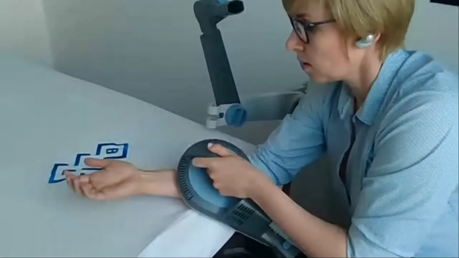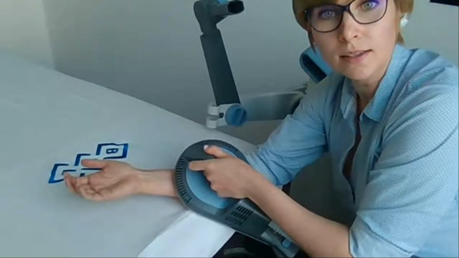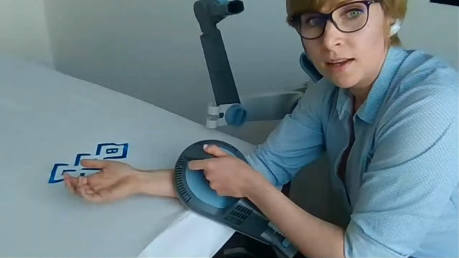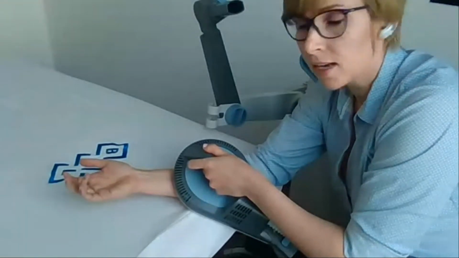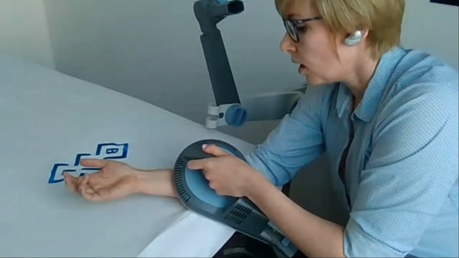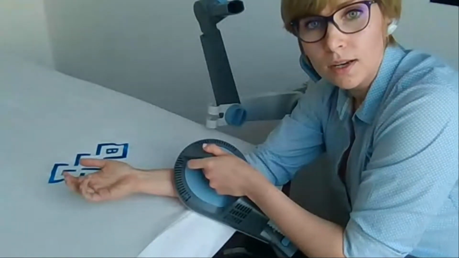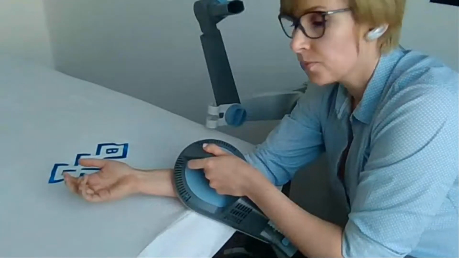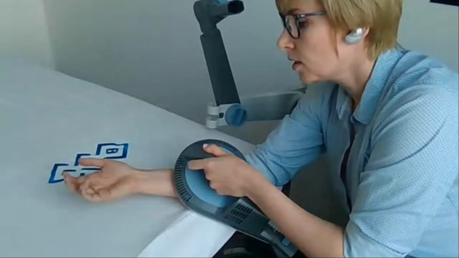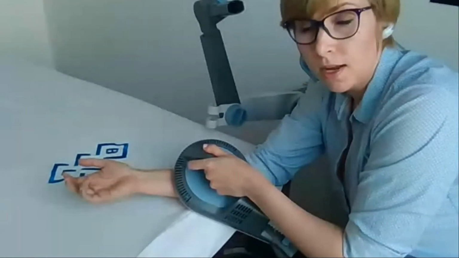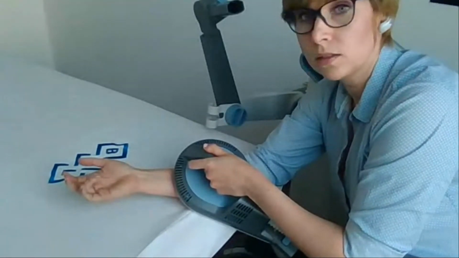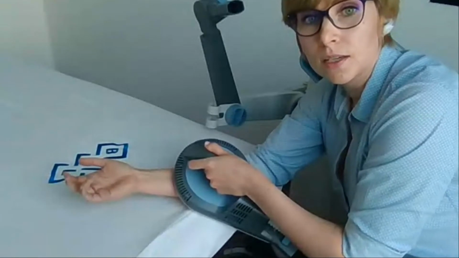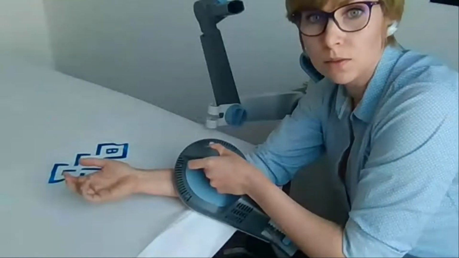And the point is to find the motor point. And in this case, I am working with the nerve. So I can decide, in this case, that I want to stimulate the nerve. If I want to stimulate the muscle, I should apply the applicator on the muscle belly.